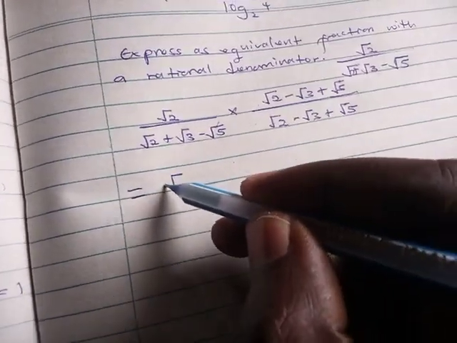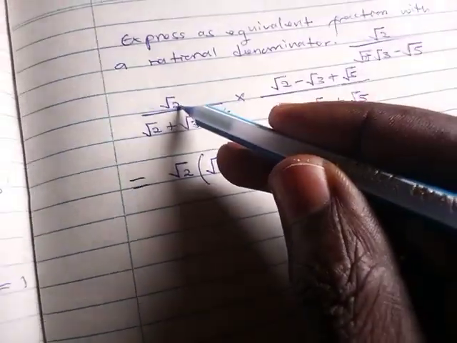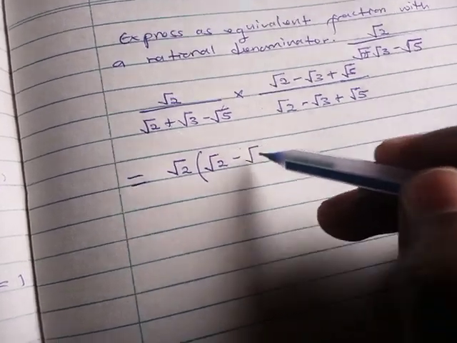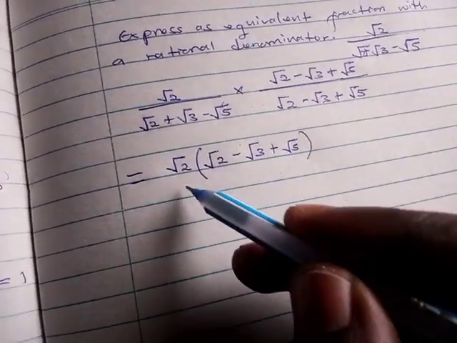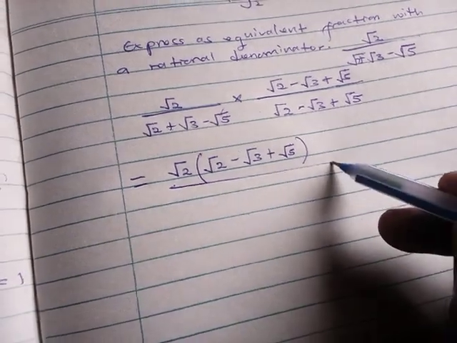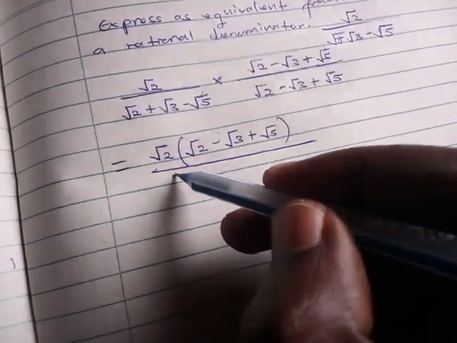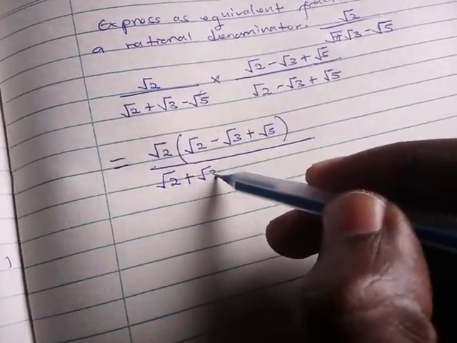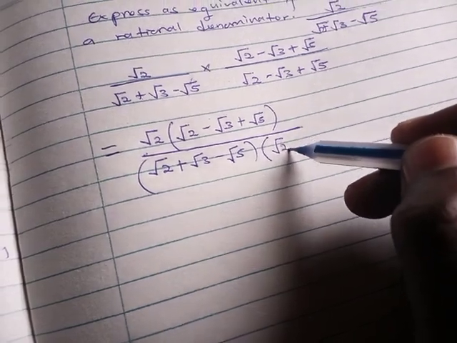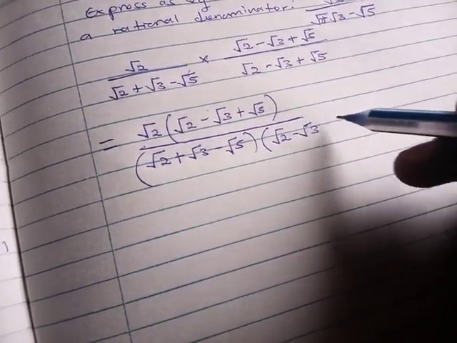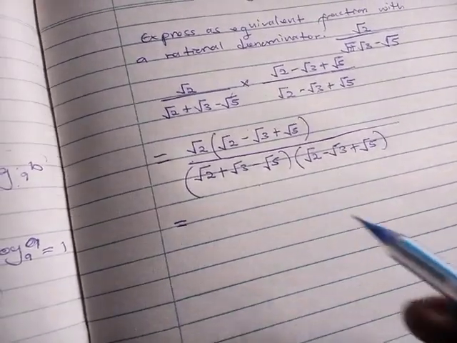So when I multiply through, I'll have root 2 into root 2 minus root 3 plus root 5, out of root 2 plus root 3 minus root 5, all of it into root 2 minus root 3 plus root 5. Yeah, so that is where we are.